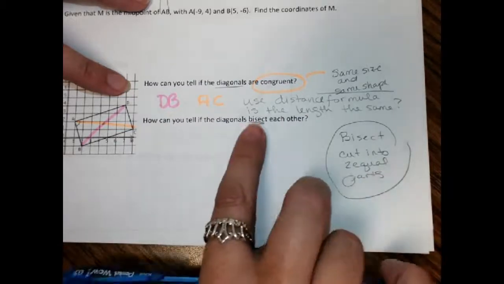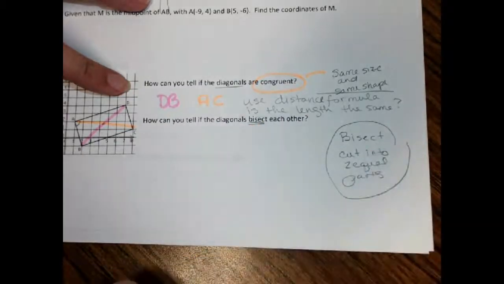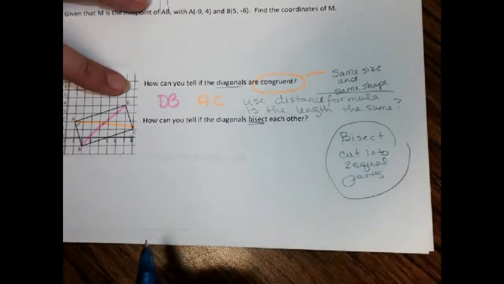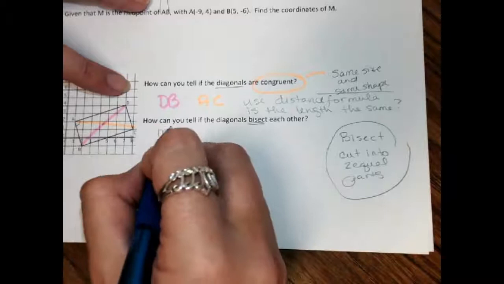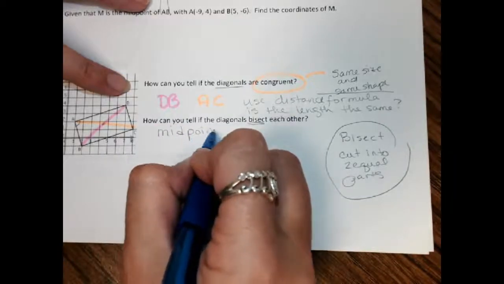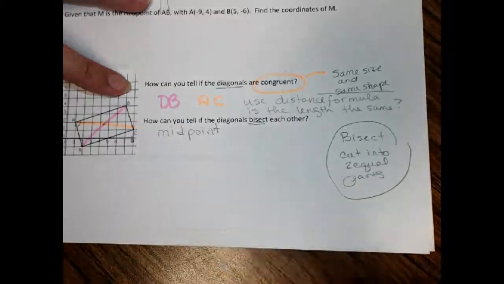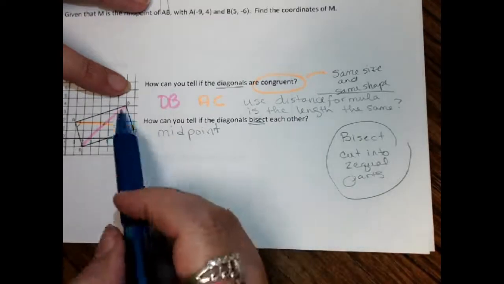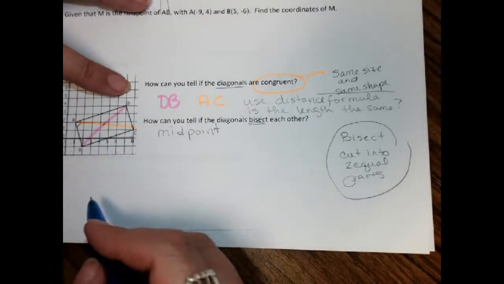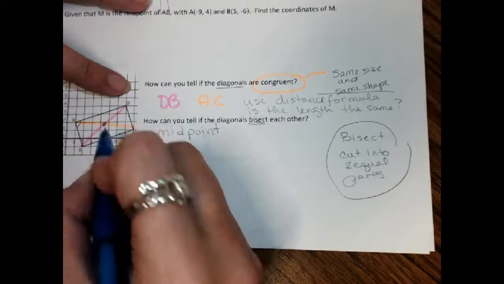So to bisect something, it means that it cuts it into two equal parts. What have we talked about lately that's talking about cutting something in two equal parts? Well, that's the midpoint. A midpoint cuts a segment into two equal parts. So if I wanted to know if these diagonals bisect each other, I would need to see if they have the same midpoint.